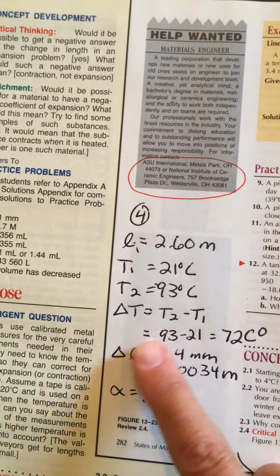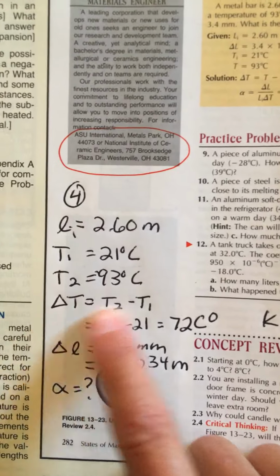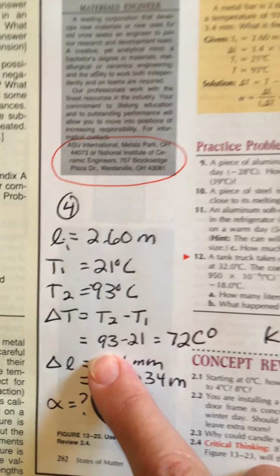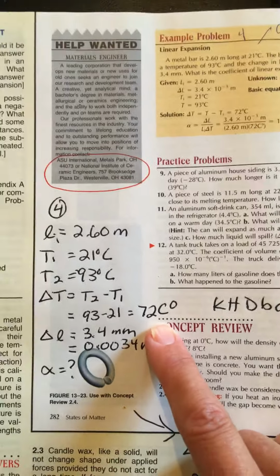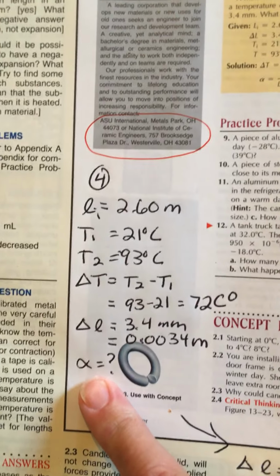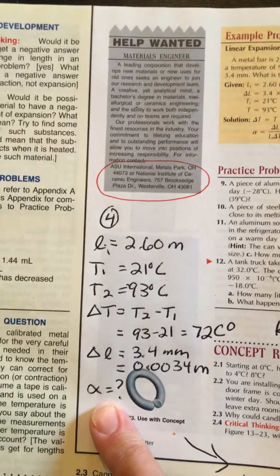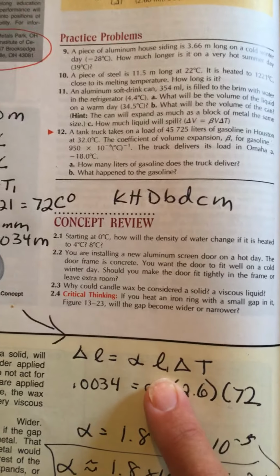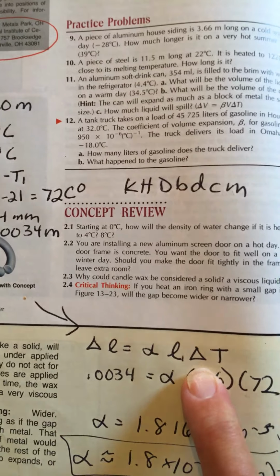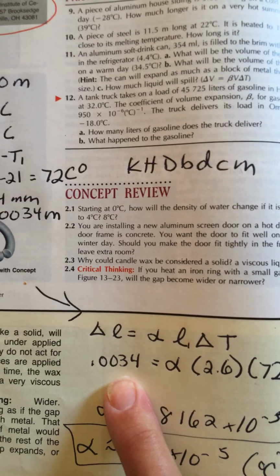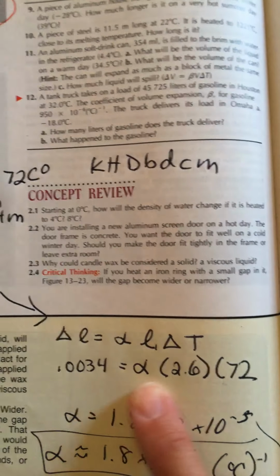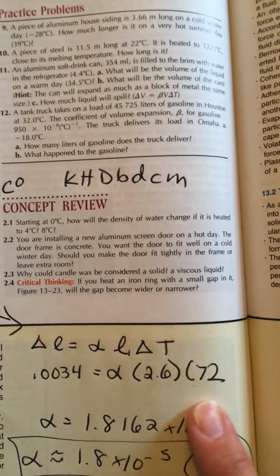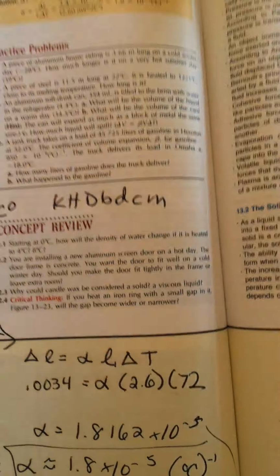It's heated to 93. We need to know the change in temperature, the delta T. So that's T final minus T initial, or T2 minus T1. 93 minus 21 is 72. So now what they want is alpha. So we put it in our formula. The change in length is equal to alpha times length 1 times the change in temperature. So the change in length was 0.0034. Alpha is our unknown. 2.6 is our first length. And 72, that should have a little delta in parentheses there.